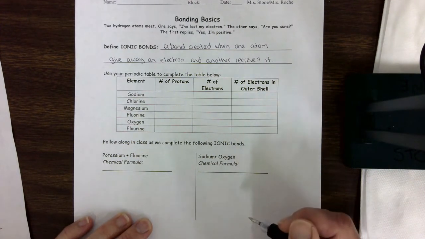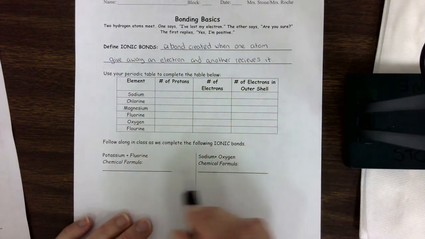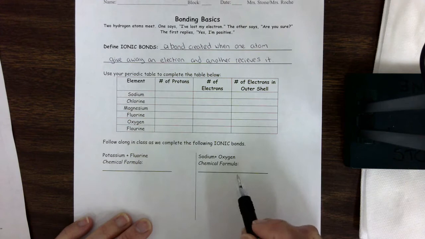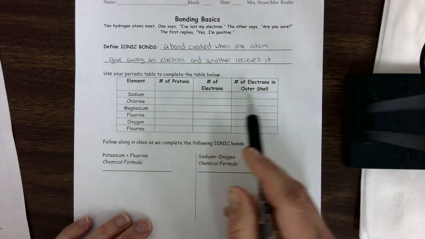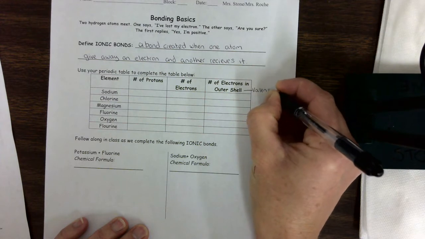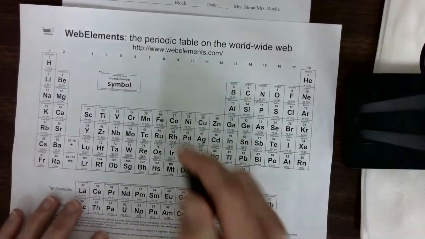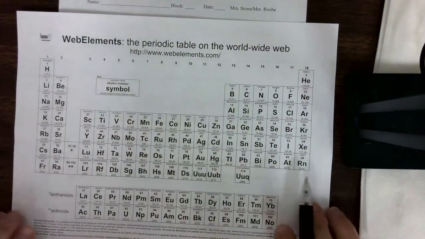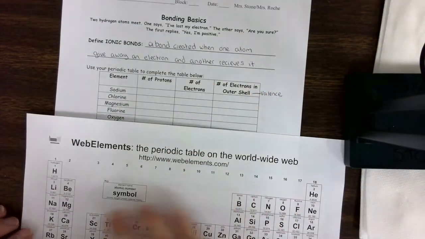Before we predict bonding patterns for the two different combinations of atoms that I have at the bottom, we want to go over the number of protons, number of electrons, and then number of electrons in the outer shell. Don't forget that this is technically called valence for each of these elements. So let's find sodium on the periodic table. Sodium is over here, and the atomic number of sodium is 11.